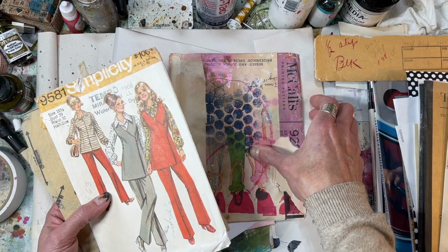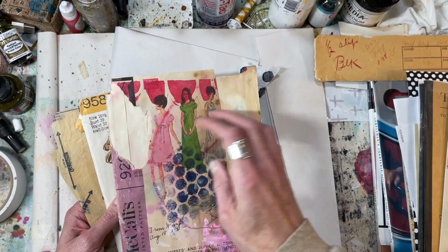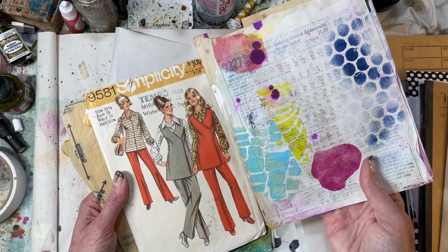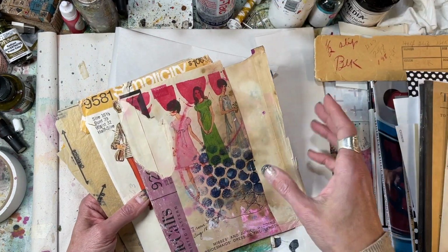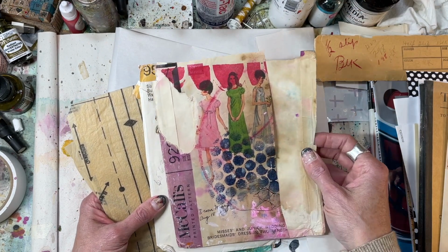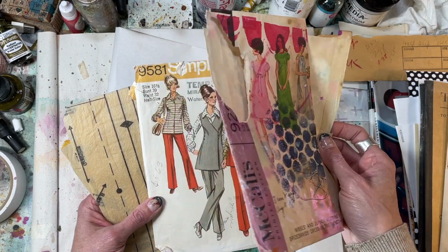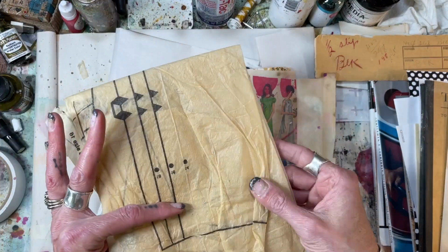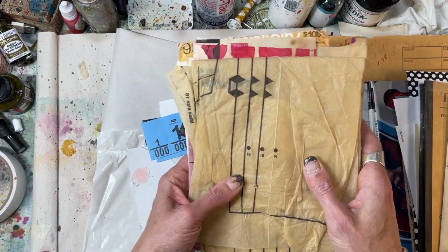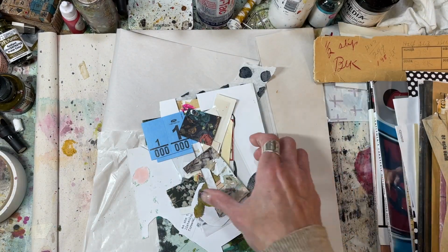This too is just patterns. I came from a family of seamstresses. My grandma sewed, everybody sewed. So I've got patterns. I like the old outer covers, obviously, but even the pattern material and the instructions are great to use for collage.